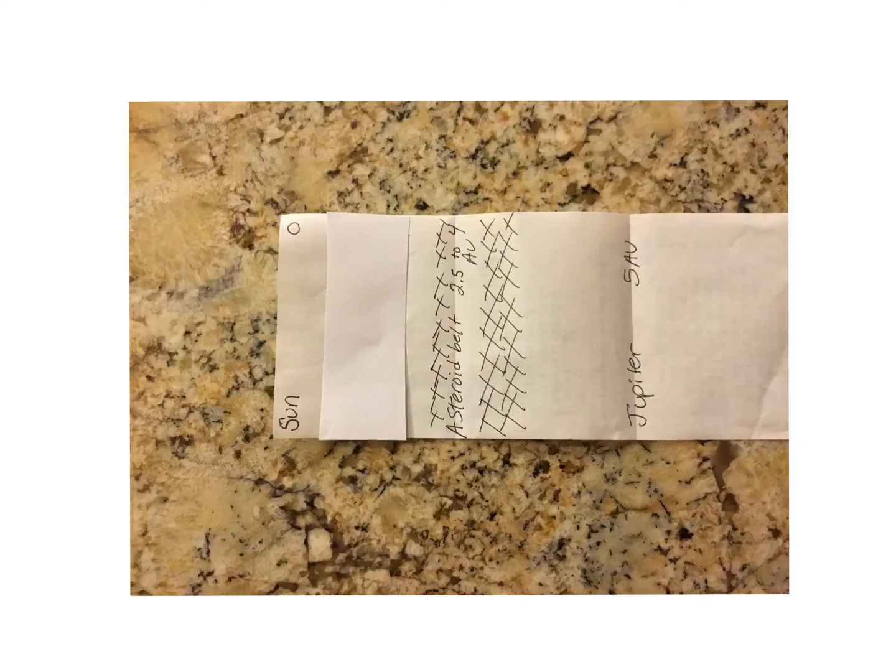Fold your paper again, this time folding the end marked as the Sun to where Jupiter is. Here, your new crease lies halfway between 0 and 5 at 2.5 AUs. The asteroid belt begins a little before 2.5 AUs and extends until about 4 AUs. The asteroids don't live within a single orbit, but in a range of orbits, which is why it's called a belt. All my little X's here represent the area where the majority of the asteroids in our solar system lie.